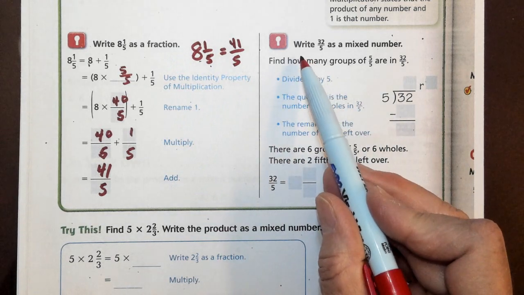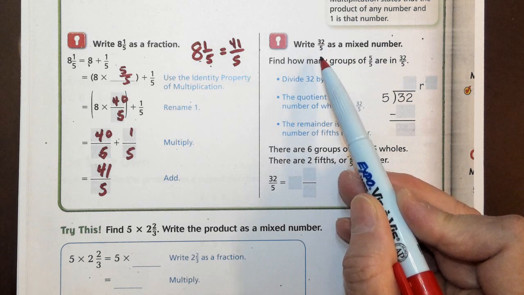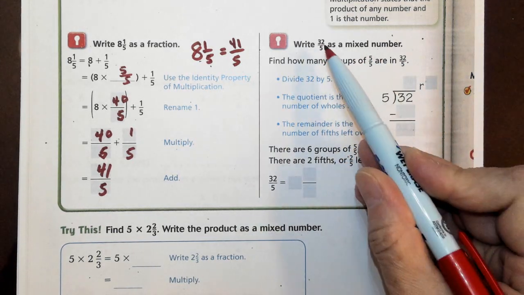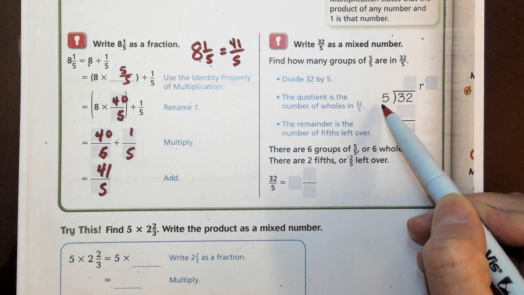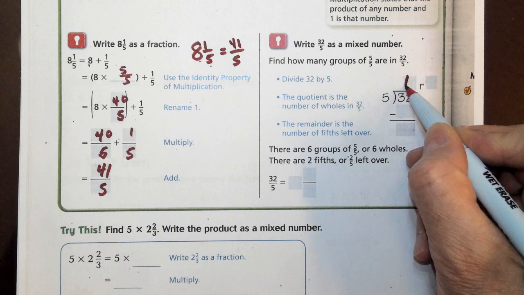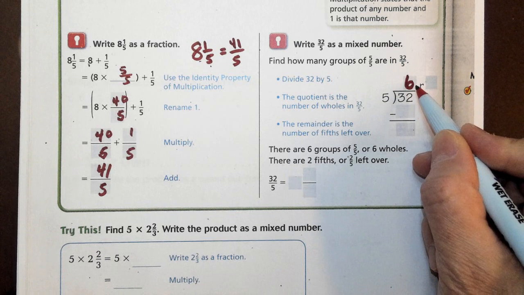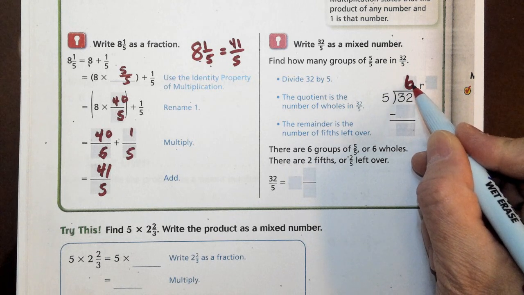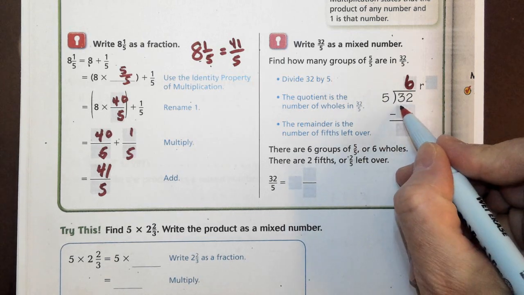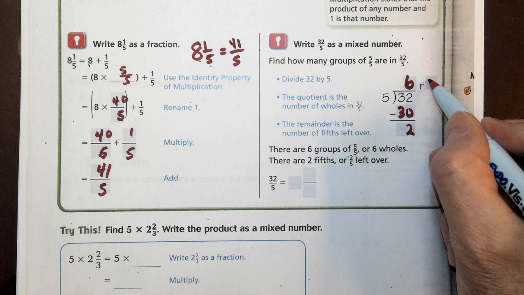We can also do the reverse, which is what, again, we have practiced a lot. Once we have a fraction, we can change it back to a mixed number. We do that by dividing. We put our numerator divided by our denominator. How many 5s are in 32? Well, you guys know your multiplication. You know there's 6 of them. And whenever we write a digit in our quotient, we actually have to multiply and then subtract. So 6 times 5 is 30. We subtract and we have a remainder of 2.